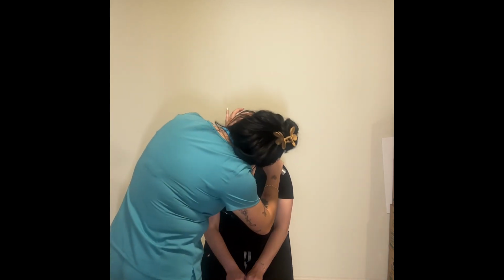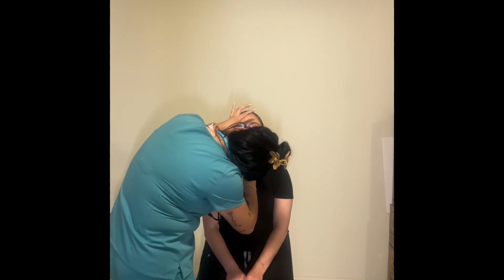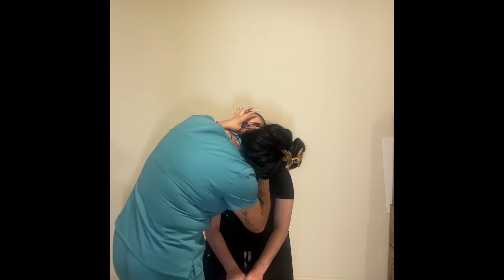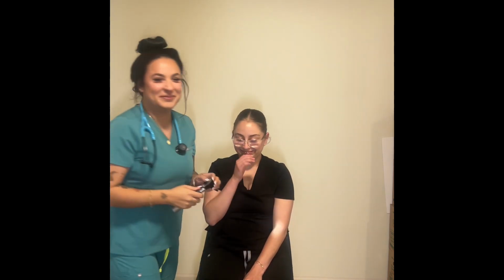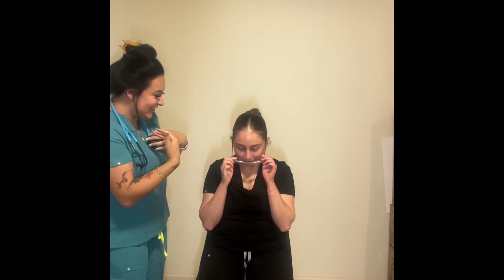Next, we'll look again at the nasal mucosa with an otoscope. We'll look at the septum, we'll look inside, and then we'll see if there's any kind of ulcers, polyps, any kind of deviation noted, okay? All right, quick look. There's no deviation, nostrils look normal, mucosa's pink. Totally normal, okay.